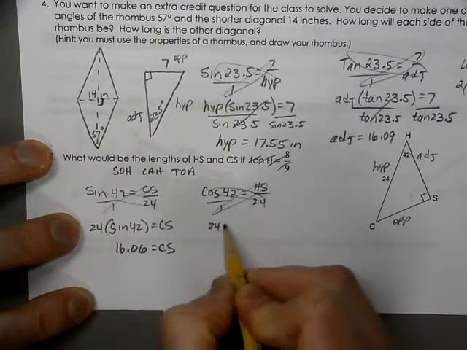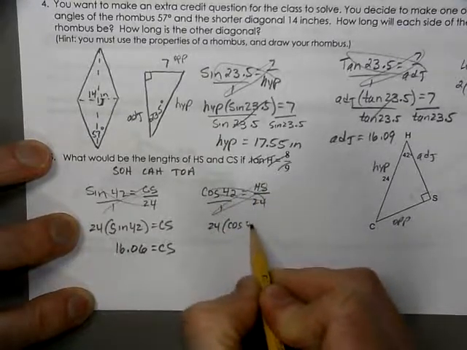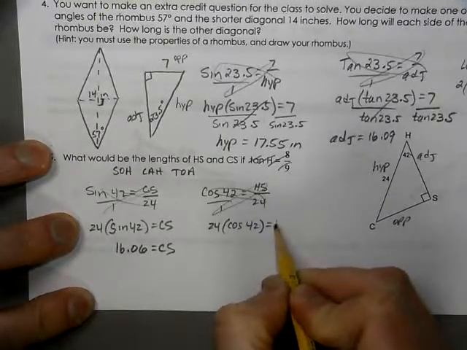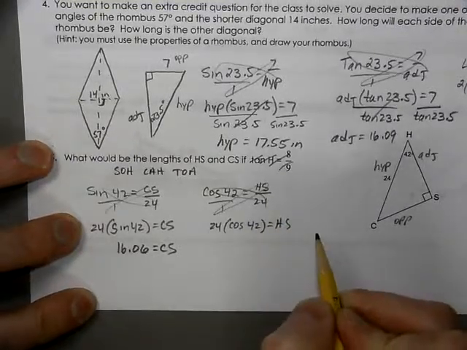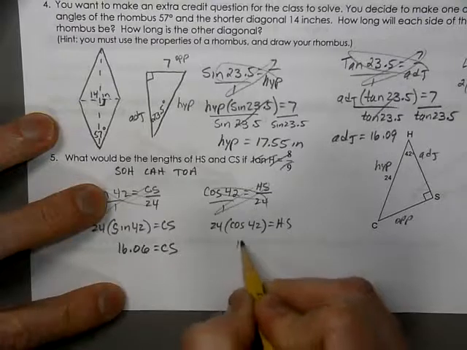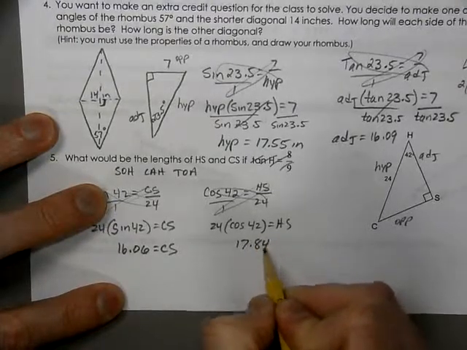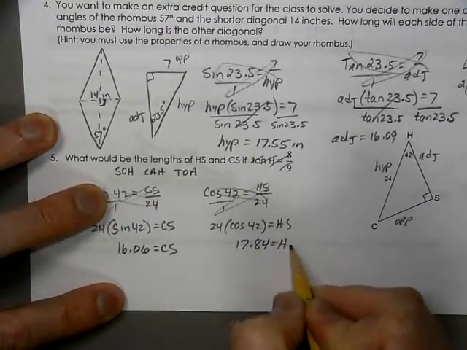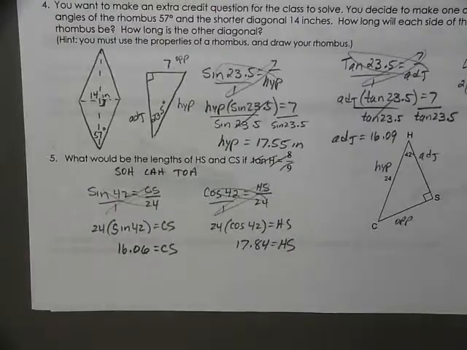Cross multiply. And we multiply that out, we get 17.84. So that is the HS and CS of our right triangle.